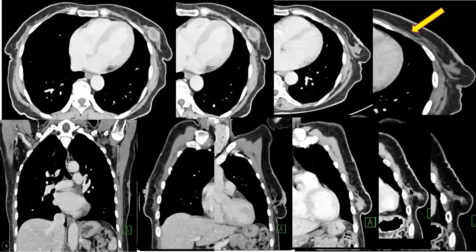Now you can see this is a satellite lesion, and the ducts going from the satellite lesion into the intercostal. Compare this intercostal with this intercostal to visualize the enhancing nodule. So she had the third missing, which is intercostal involvement.